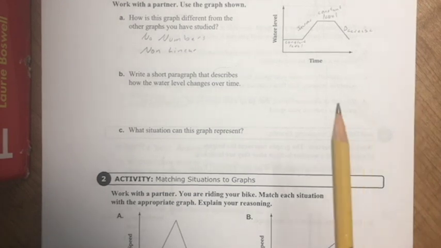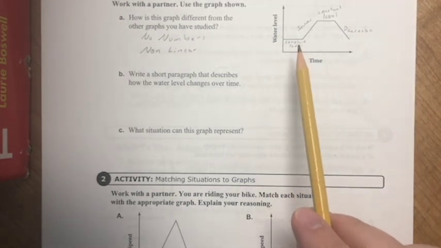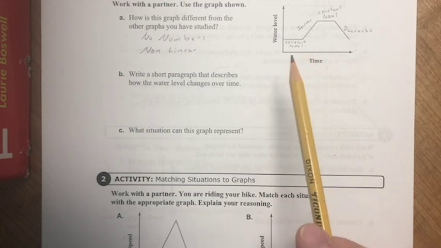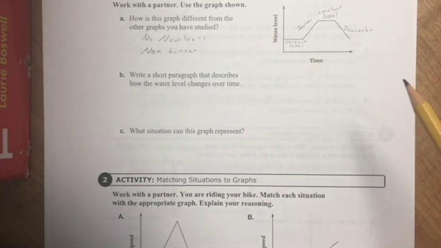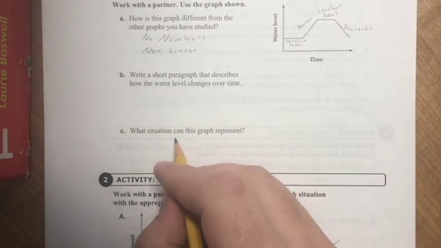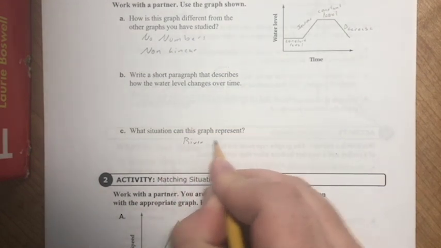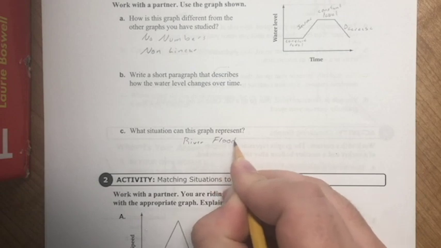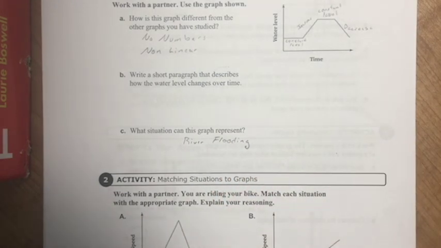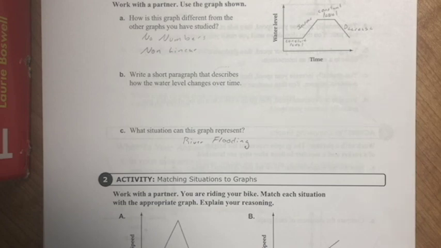So what situation, for number C, can this graph represent? What real-world situation could start at a water level, increase, level off, and then decrease over a period of time? I would probably say something we're all used to, like a river flooding. That happens during hurricanes. We have a river, and the water level is constant. During the hurricane, it increases drastically and levels off for several days, and we know the damage that can do. Then after several days or weeks, that water begins to subside. So this is a story that we could create.